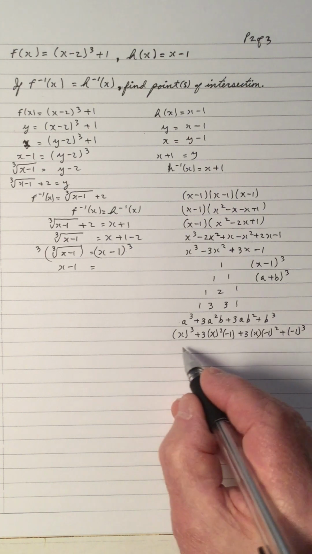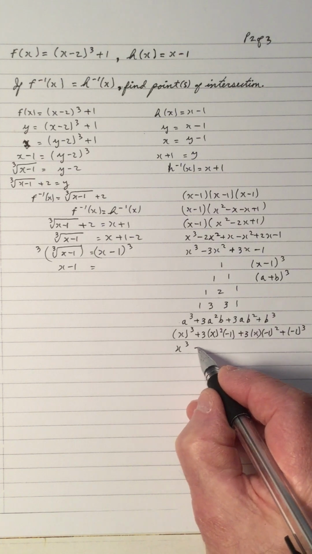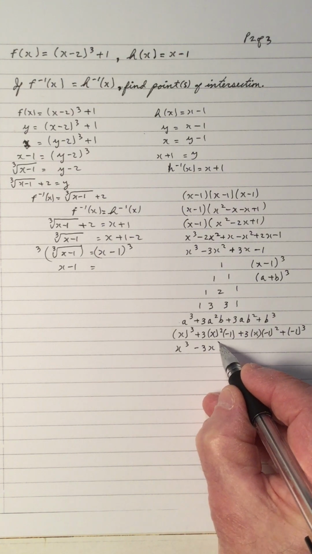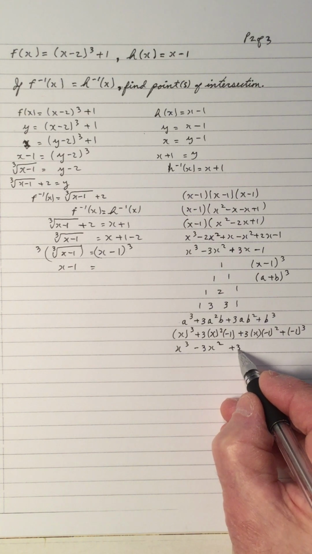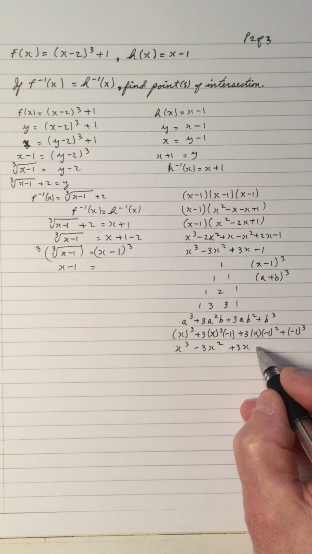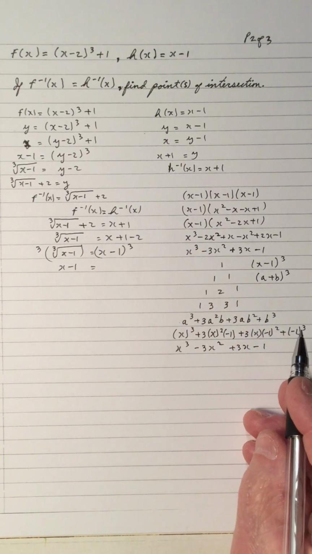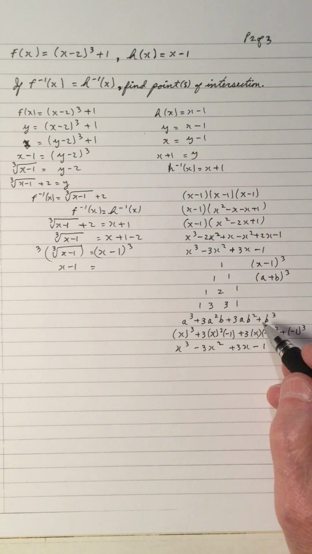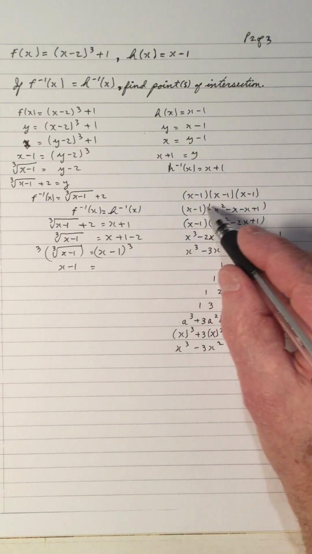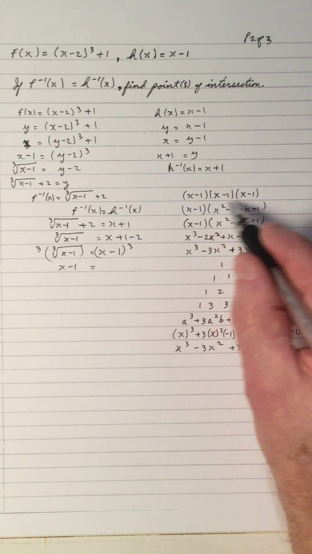So I have a sub in. So cubed, that's an x cubed. That's a negative 3x squared. That's a positive 3x. Negative 1 cubed is negative 1. So the two of these should be the same, and they are. So that means I'm just reviewing Pascal's triangle, or doing the FOIL on multiplying the binomials.